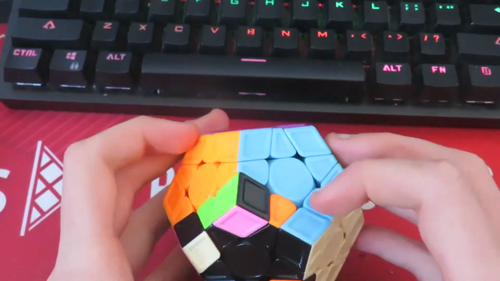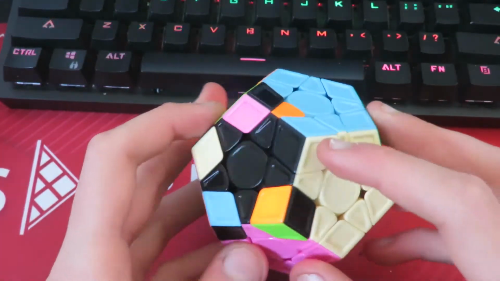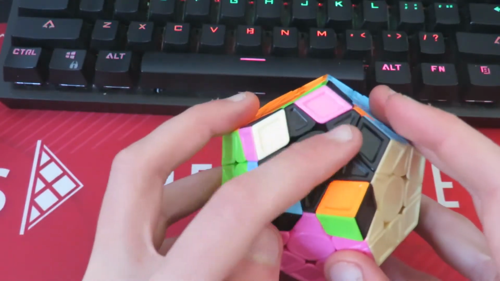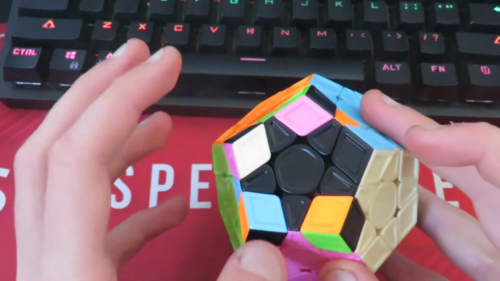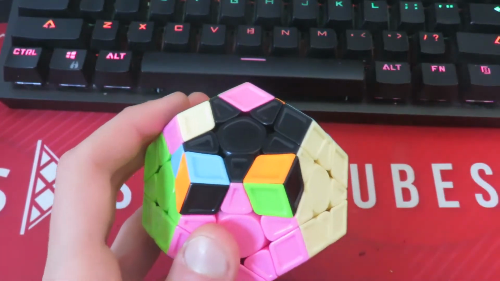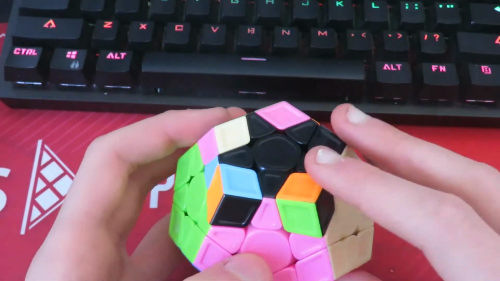Okay, this next case here still looks like a pi case, but instead of the opposite stickers being by this block, they're not by the block. So you hold them like this and you do the algorithm. This algorithm is just an anti-sune and then a back sune.